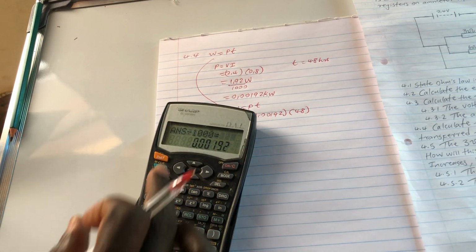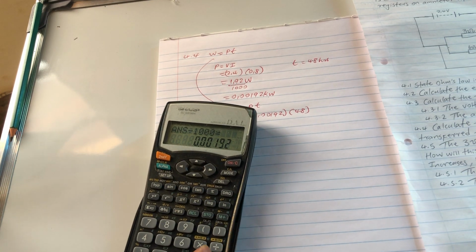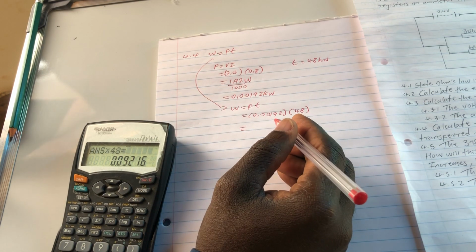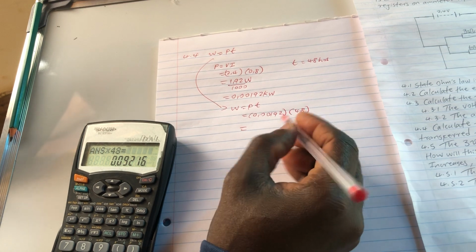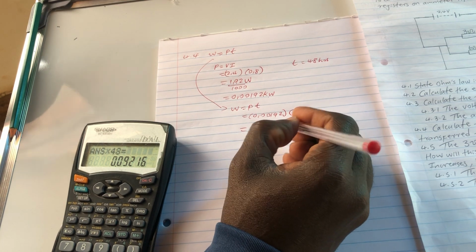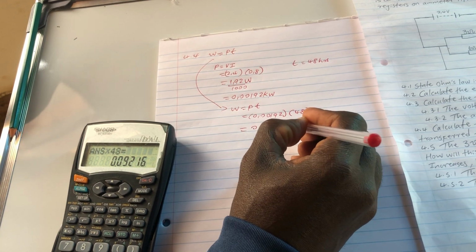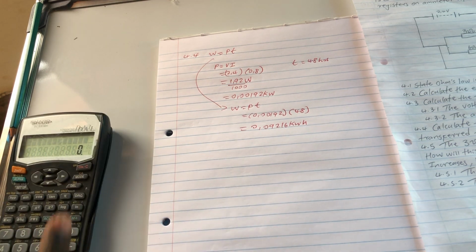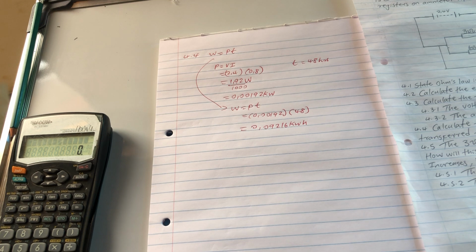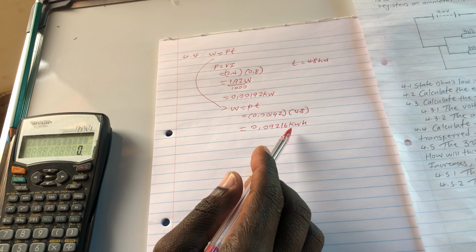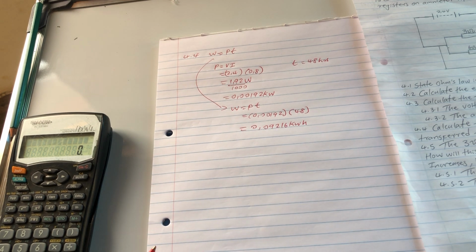What do we get when we multiply the two? 0,00192 multiplied by 48. I'm getting 0,09216 kilowatt hour. We have managed to calculate the amount of energy and it is in the right units, which is kilowatt hour, as we've been asked.